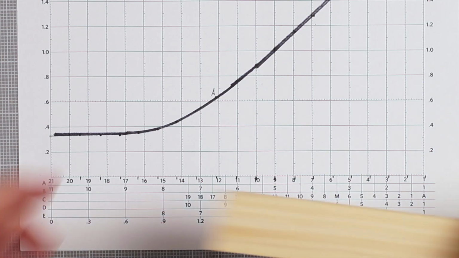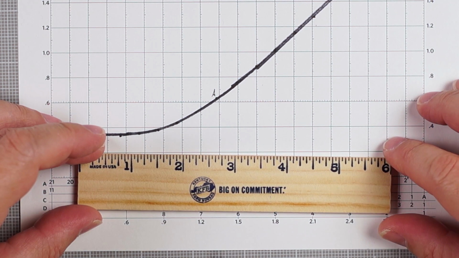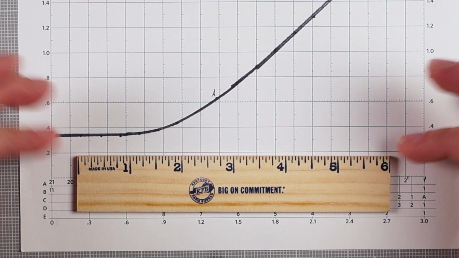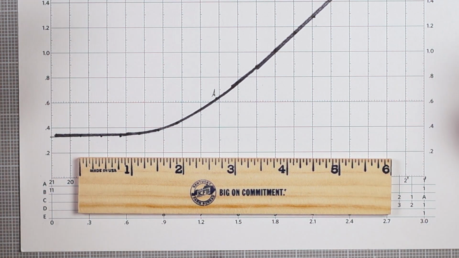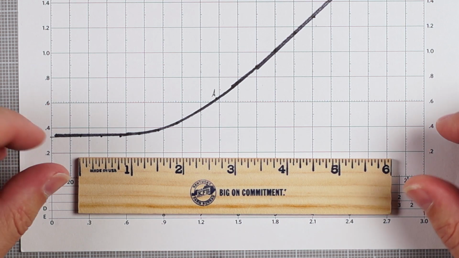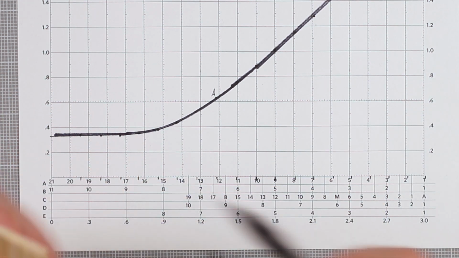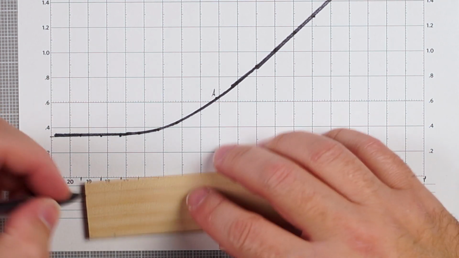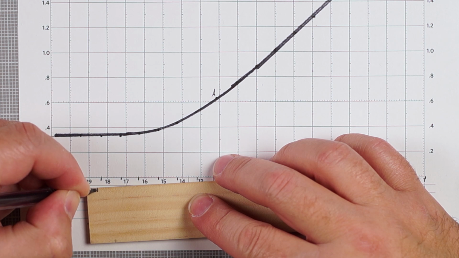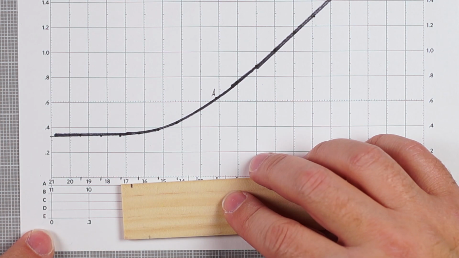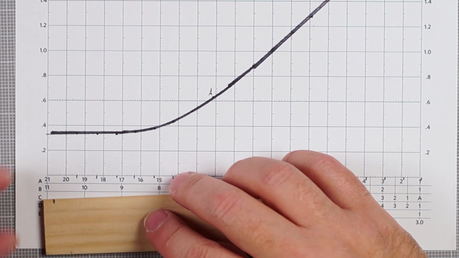So what we're going to need is a straight edge of some kind. This is just a short little 6-inch ruler. For those of you using metric, it's about 150 millimeters. Any sort of straight edge of that length should work for a piece of paper of this size. We are going to take our pencil and make a mark anywhere on the left edge. We're going to line this up with the zero density down here in the corner.